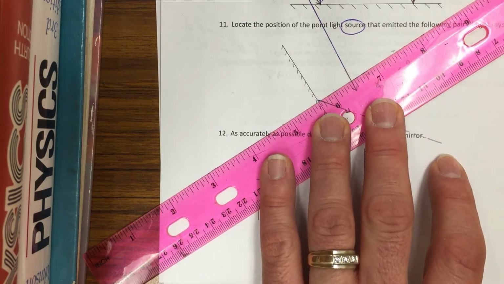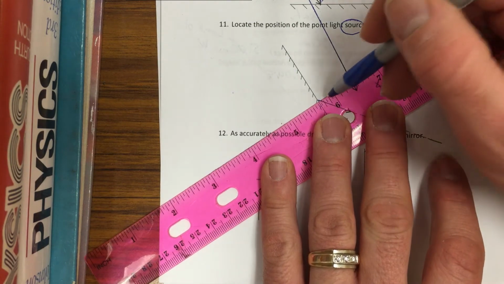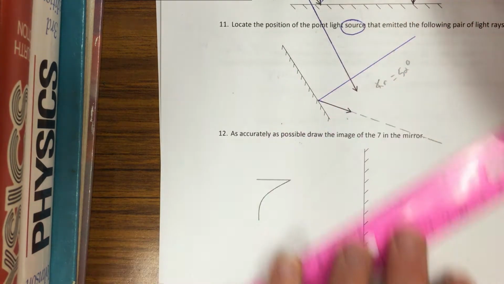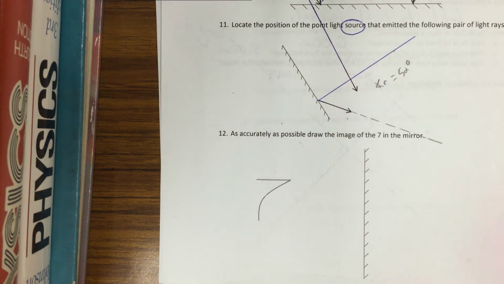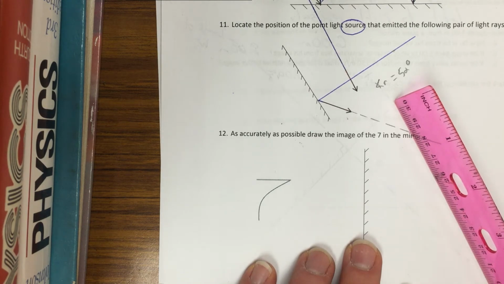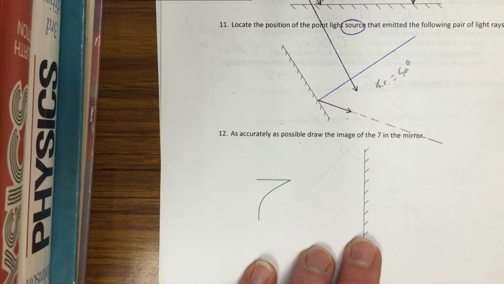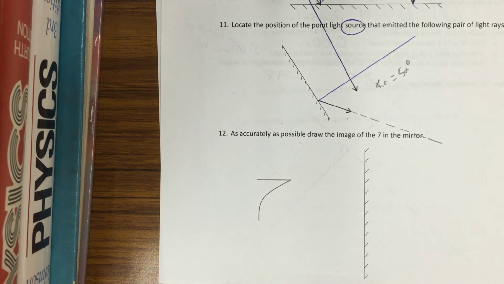Anytime you use them, you have to draw a normal, very good, and you have to label them every time. If you use them, you have to label them with the value you used. Now I'm going to go and do what Edward said.